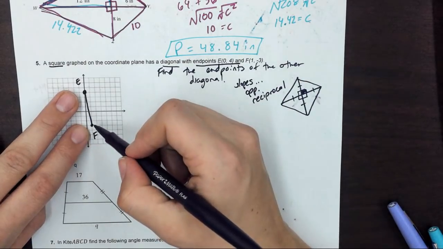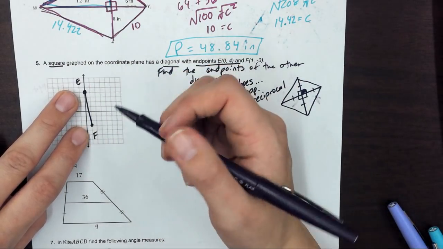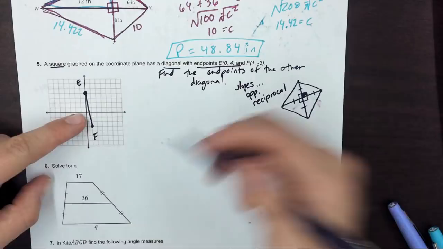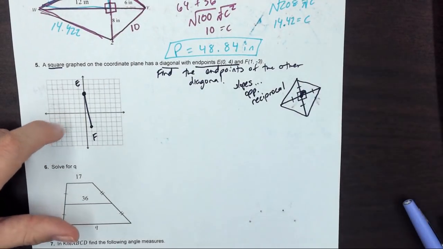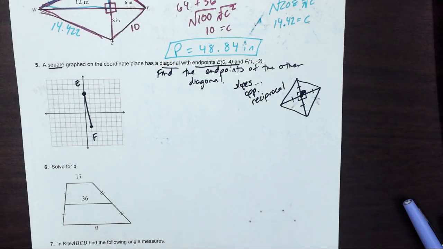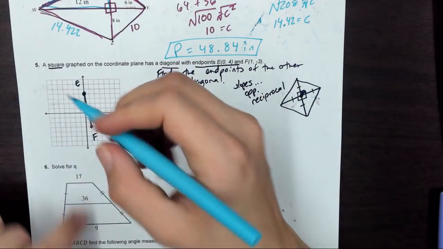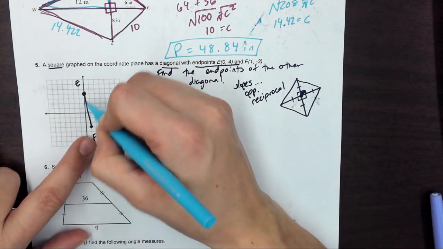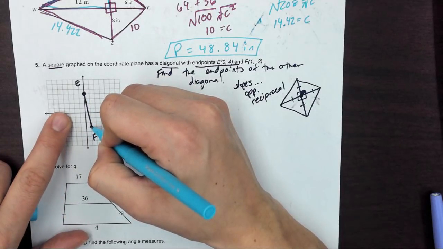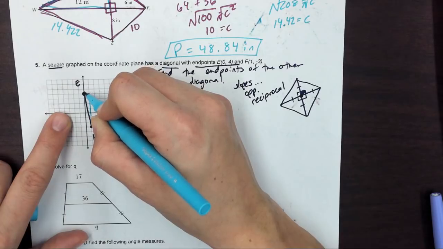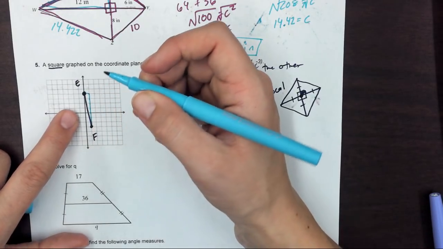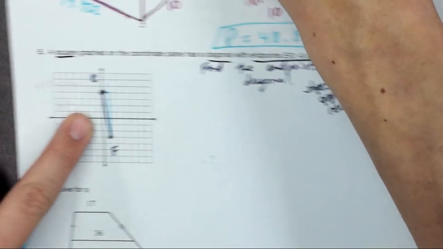So I'm going to first figure out what is the slope of this. But because the diagonals bisect each other, meaning they cut each other in half, the first thing I'm going to do is find the midpoint. Don't think too hard about this, just visualize it. We go up 1, 2, 3, 4, 5, 6, 7 over 1. So let's just cut both of those in half, and you'll find what you're looking for here.